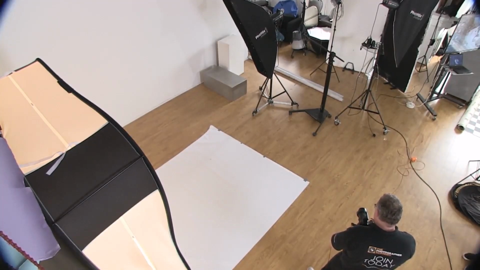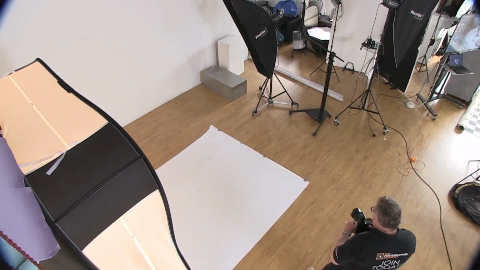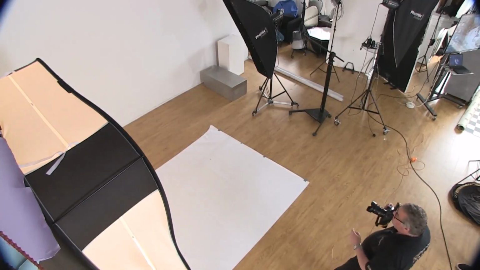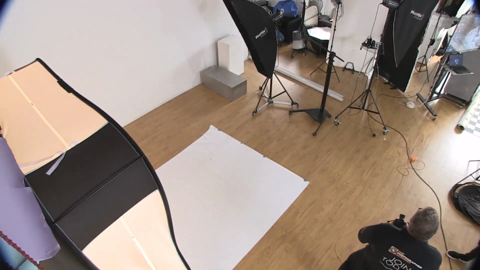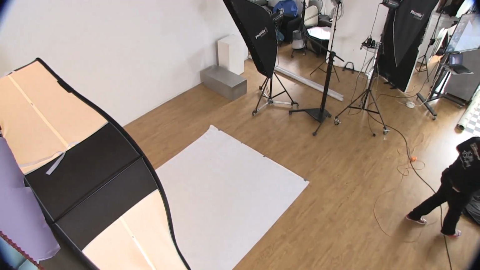F4. Let's put it in color mode because that's what the image was. So let's just do a quick test shot just to check we've got the feed, which we have. Okay, let's have a look at the image. Right, so what are we doing?